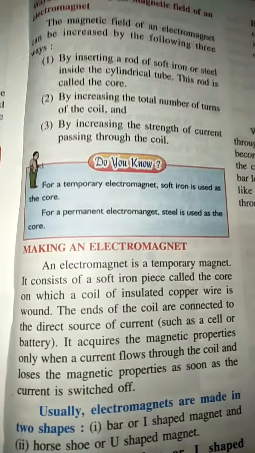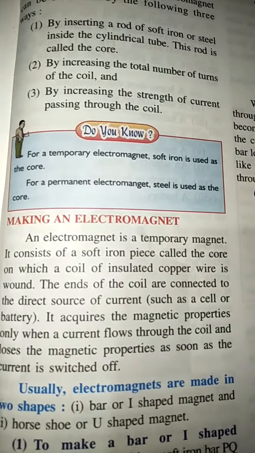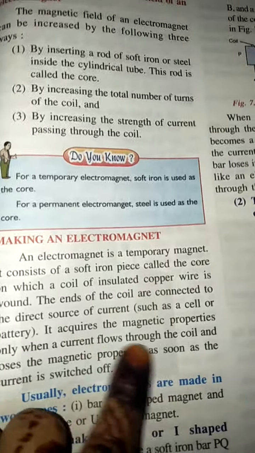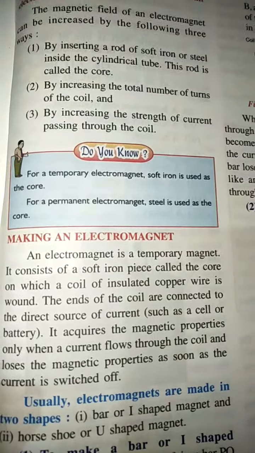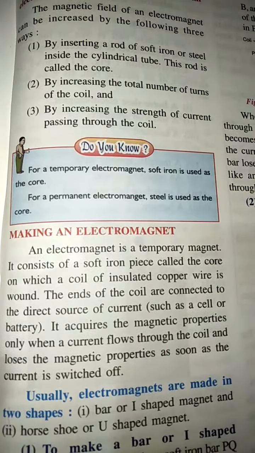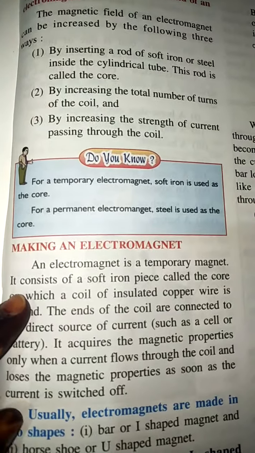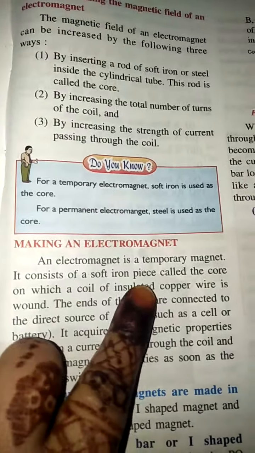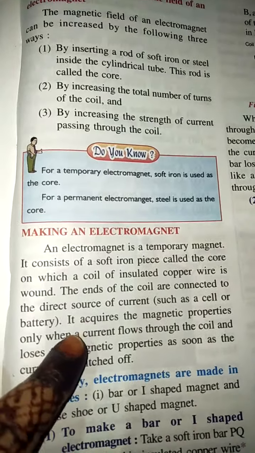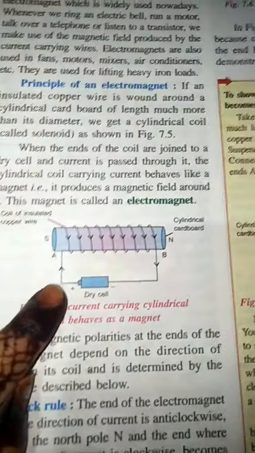Now children, we come to making an electromagnet. Now we all know that an electromagnet is a temporary magnet, because children, why? Because it acquires magnetic properties only when current flows through the coil, and loses the magnetic properties as soon as the current is switched off. It has the magnetic properties only when the current is flowing through it, otherwise not. So children, this temporary magnet consists of a soft iron piece on which a coil of insulated wire is wound, and the ends are connected to a direct source of current like a cell or battery, which we have just seen in this diagram. Okay.